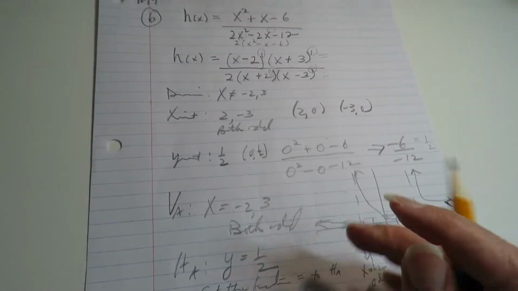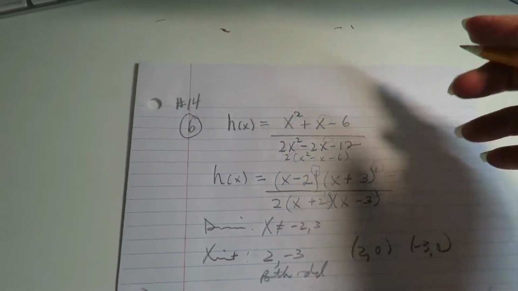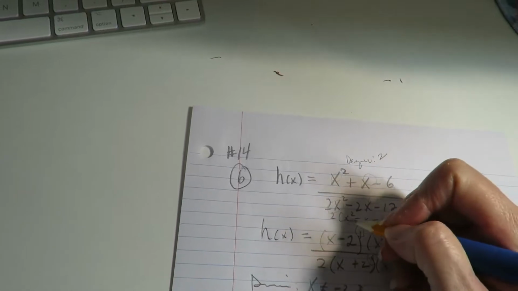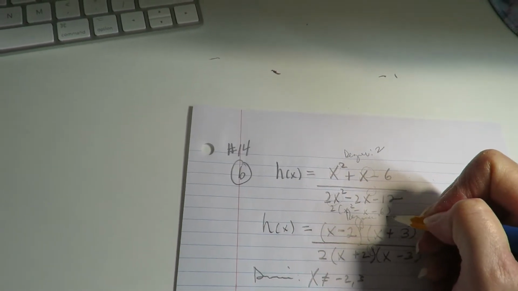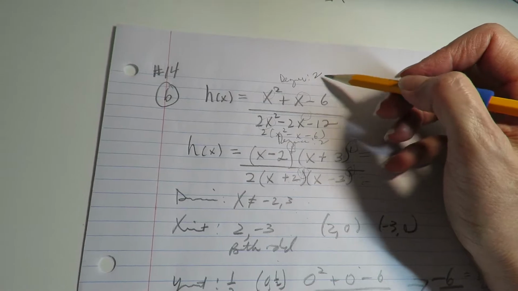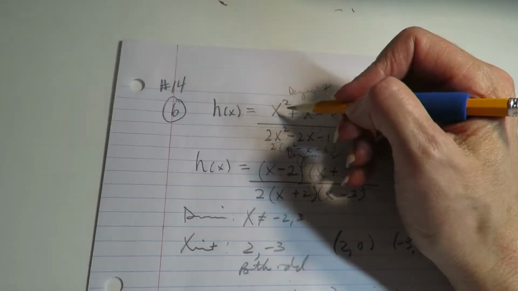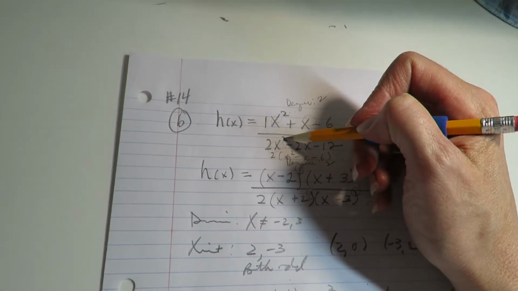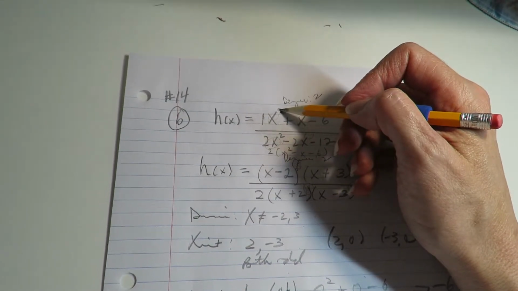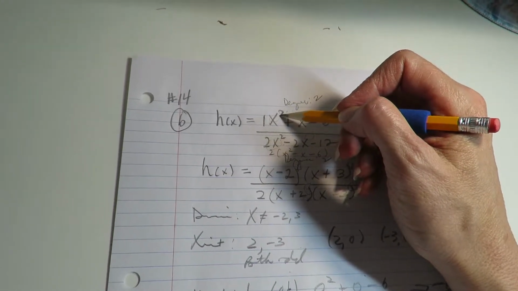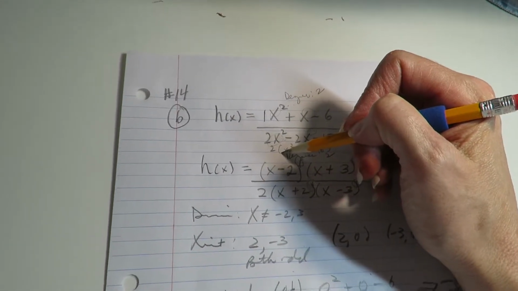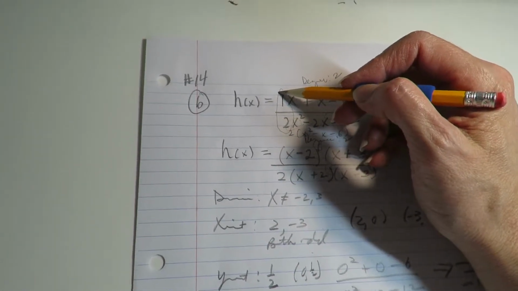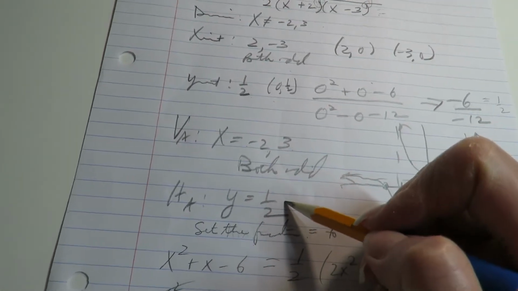Then for the horizontal asymptote, you have to look at the degree. So the degree of the numerator is quadratic, or 2. The degree of the denominator is also quadratic, or 2. So remember, if it's equal in degree, it's the ratio of the leading coefficients. I'll say that one more time. When you're finding the horizontal asymptote, if the degree of the numerator is equal to the degree of the denominator, then the horizontal asymptote is the ratio of the leading coefficients. So in this case, it's 1/2.